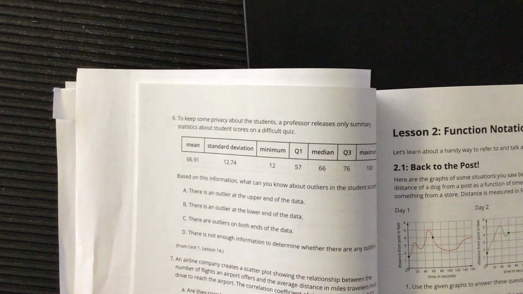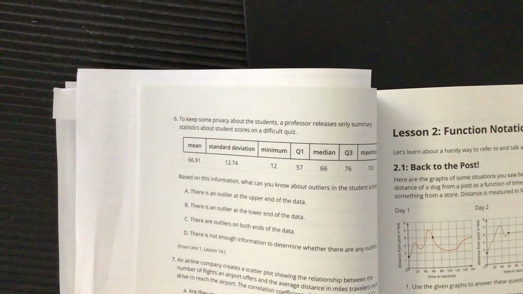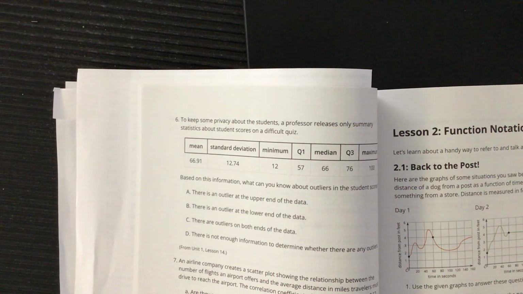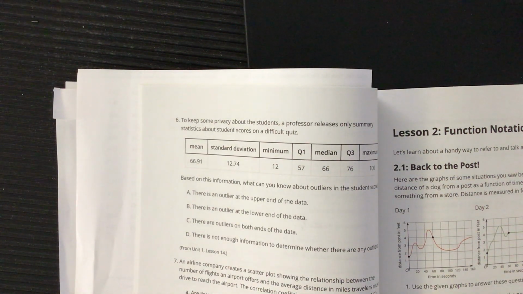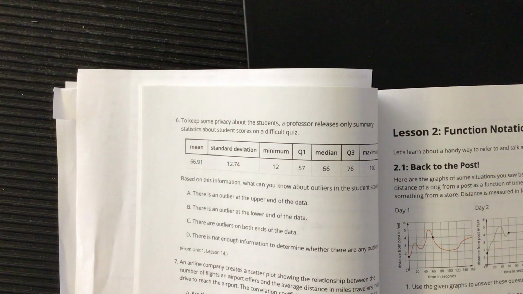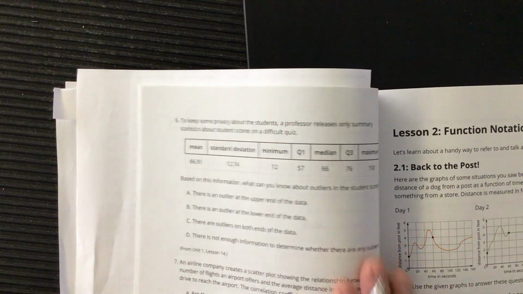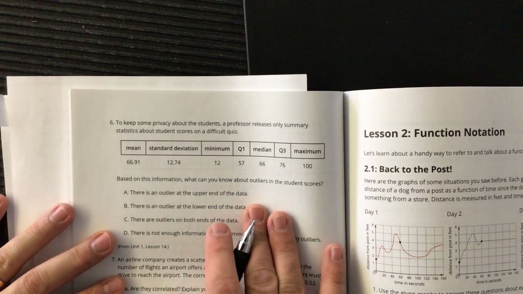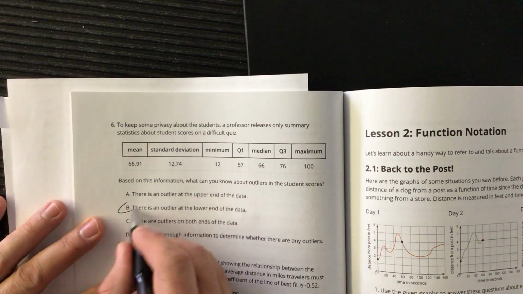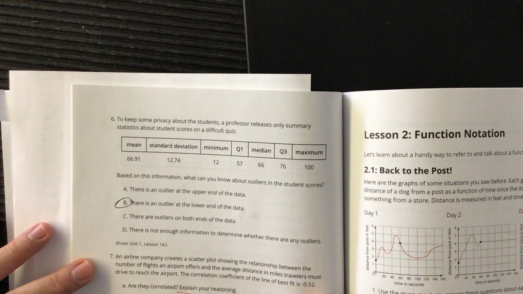Question number 6, also a review. What do you think on that one? I don't know, there were kind of 2 answers. Because I said C. Remember with outliers, there was a formula. I didn't want to do all that. It's either B or C. What do you think? I said B. B is correct. Okay. That's what I said.